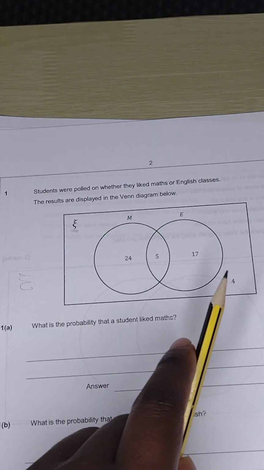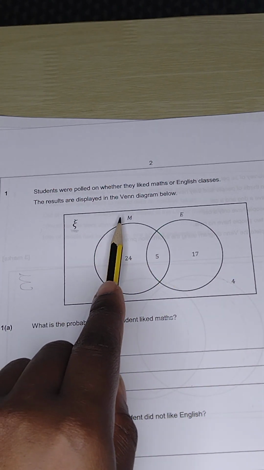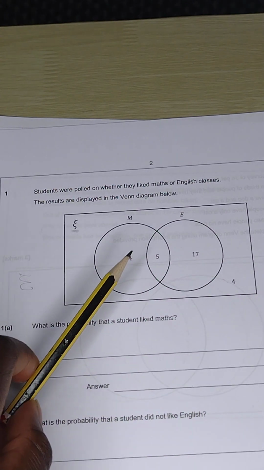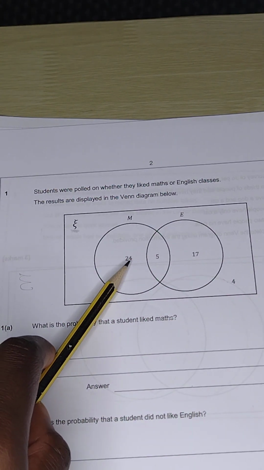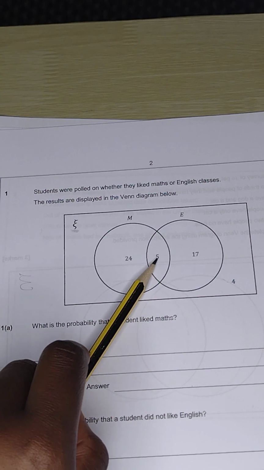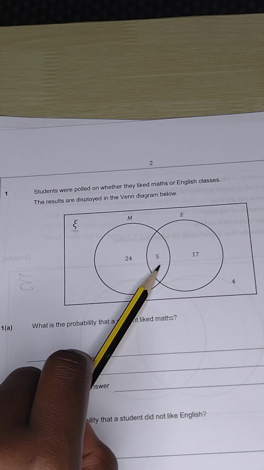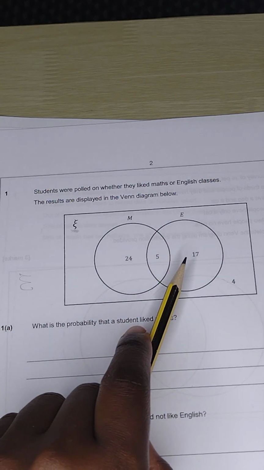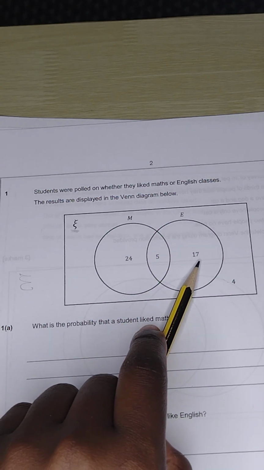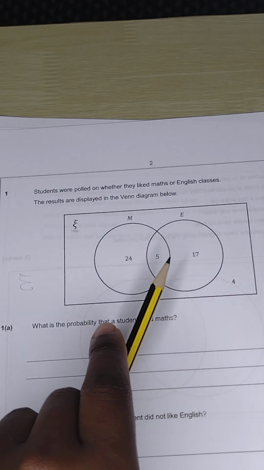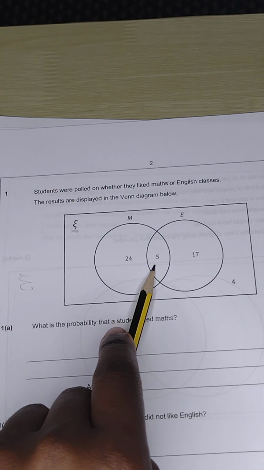For example, here M represents maths, E represents English. So we have some people who only study maths, and some who study maths but also study English. 5 of them study maths and also like English. Then there are 17 who only like English.